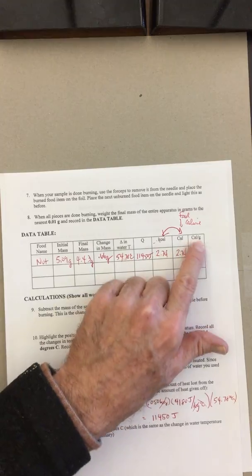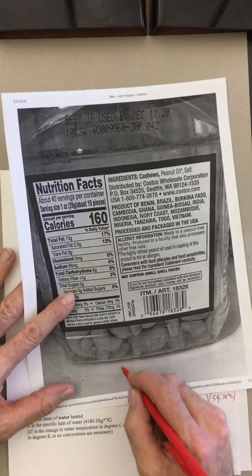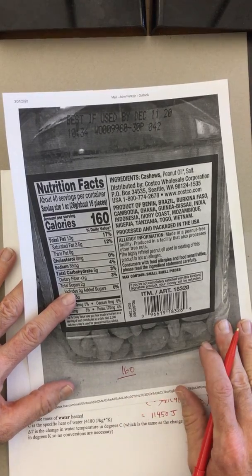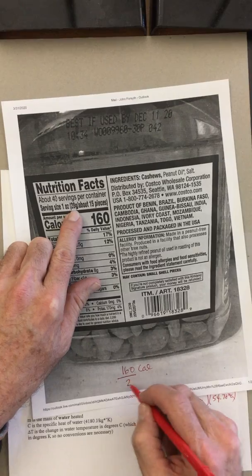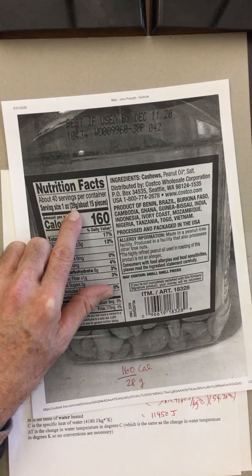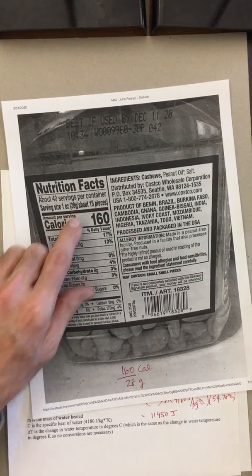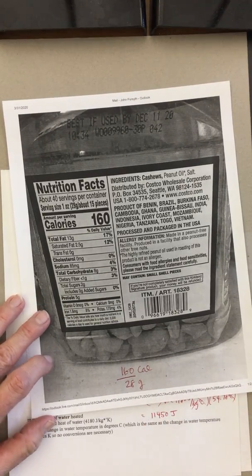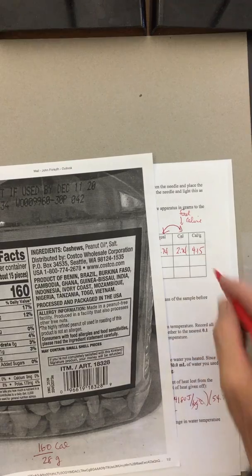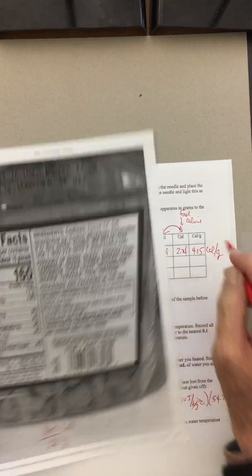So what is the calories per gram according to this? Well, we have 160 calories, divided by the 28 grams that was used. So if you ate that nut, how many calories would it actually produce per gram? Well, we got 4.15 calories per gram.